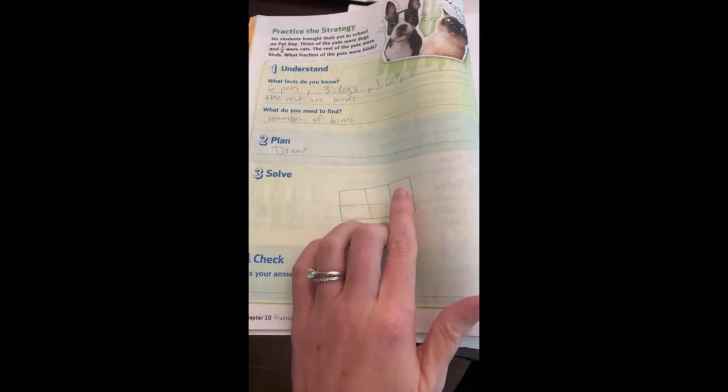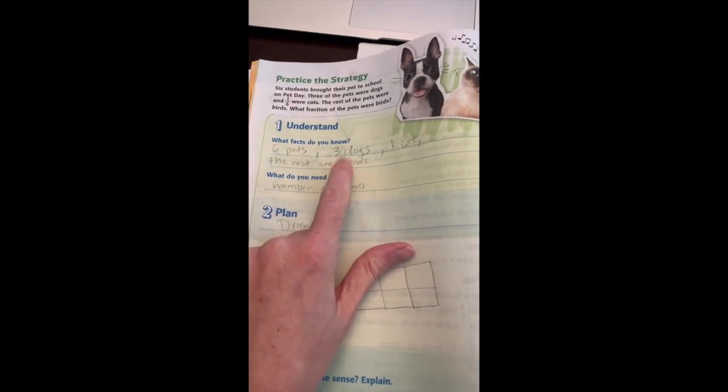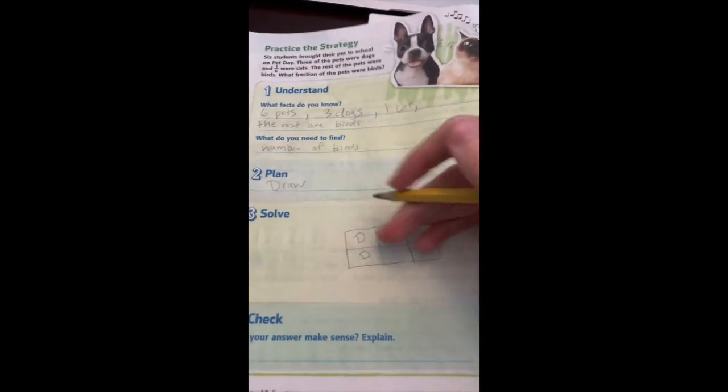Okay, here's my diagram. My boxes are all about the same size. That one's a little bit bigger. But I have 6 parts. Fantastic. Now we're going to use the rest of the information that we know to complete our diagram. I know that there are 3 dogs. So I'm going to write the letter D in 3 of these boxes. Fantastic. What's next? 1 cat. So I'm going to put a C for cat in this box.